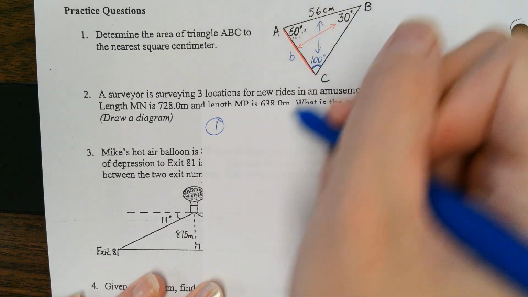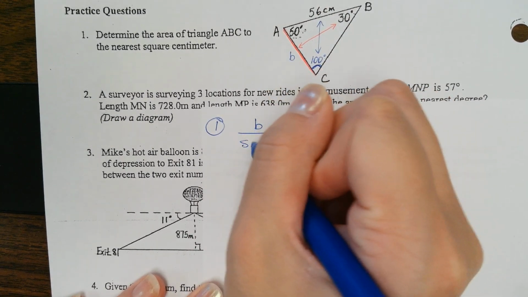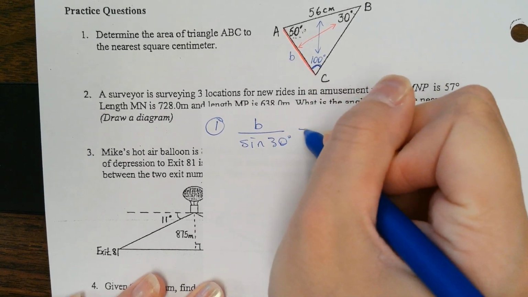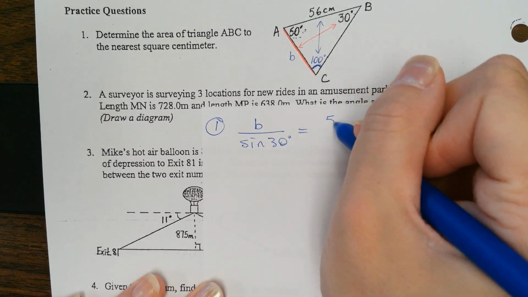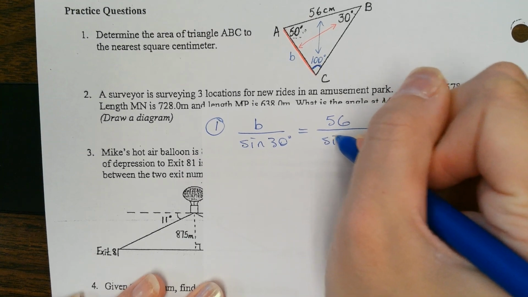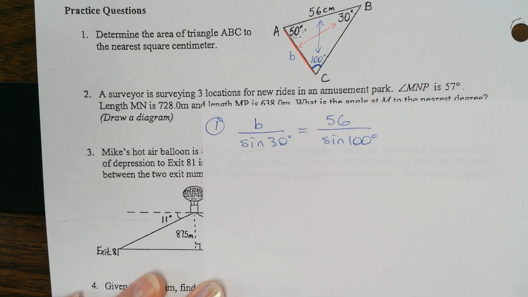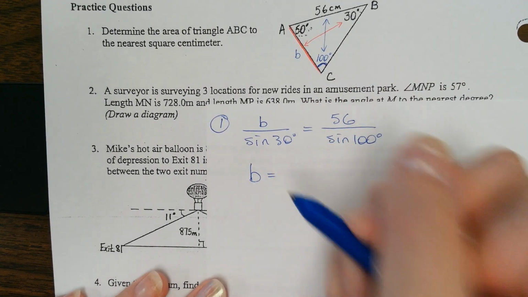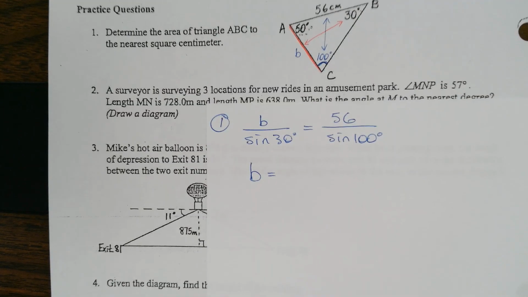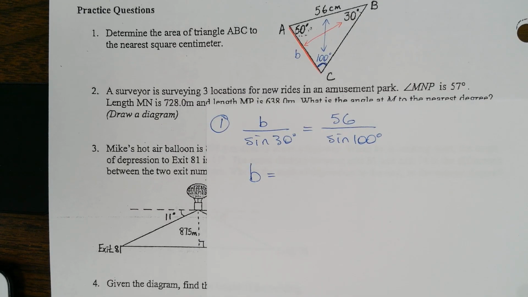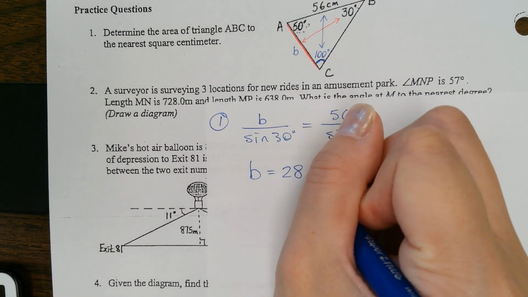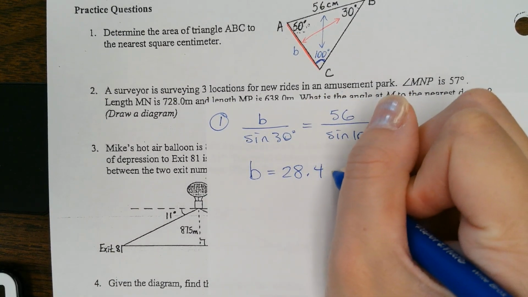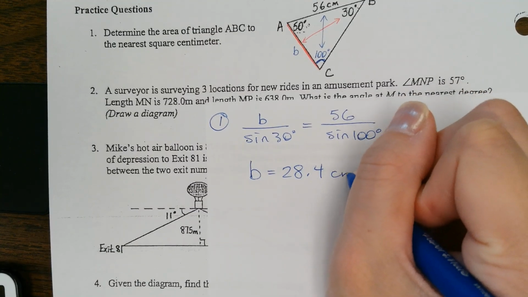So this would be length B. So B over sine 30 degrees equals 56 over sine 100. Okay, cross multiply and divide. So B equals 56 times sine 30 degrees divided by sine 100 degrees. You get 28.4. Okay, and your unit, centimeters.